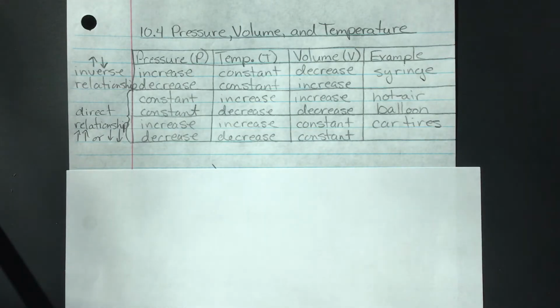I'm back with the second section for today, and that's section 10.4, pressure, volume, and temperature. We just got done talking about pressure and gases, and that pressure is exerted because those gases are flying around really fast, and so they're hitting the surface and they're exerting a force on the surface, providing for that pressure.